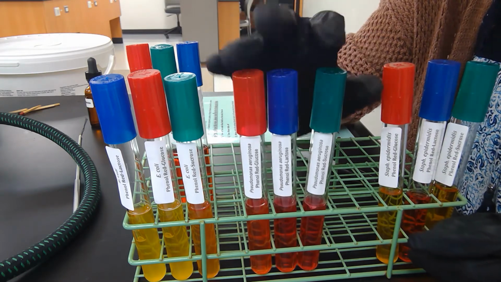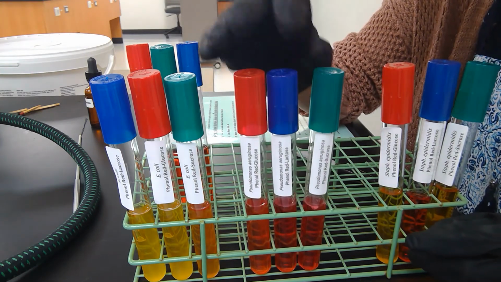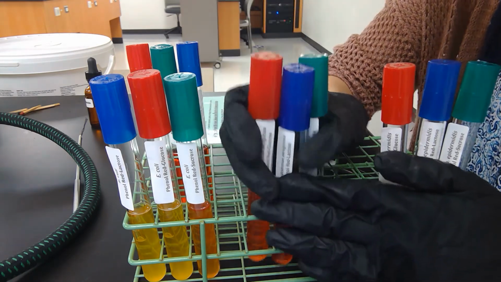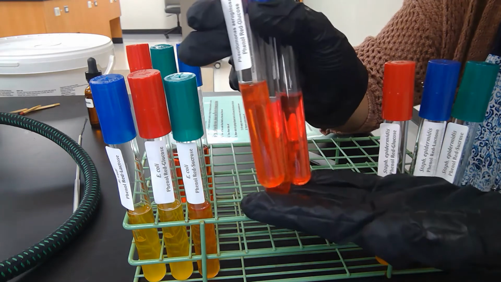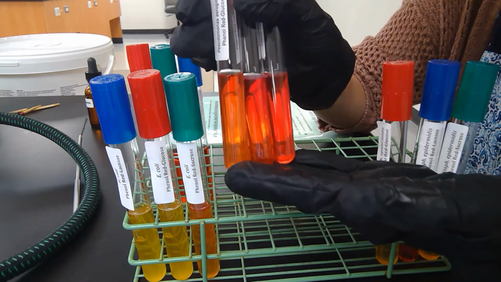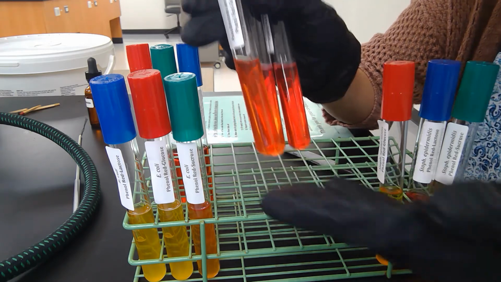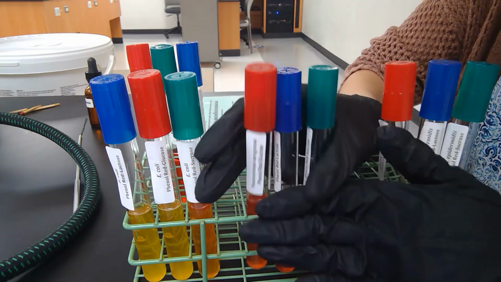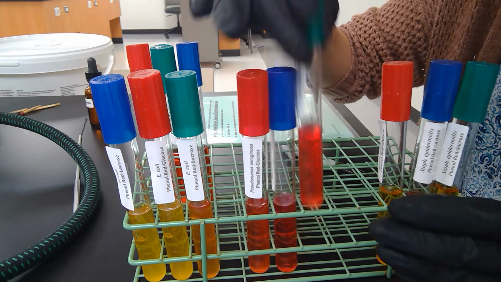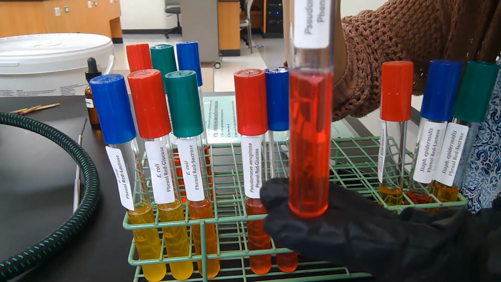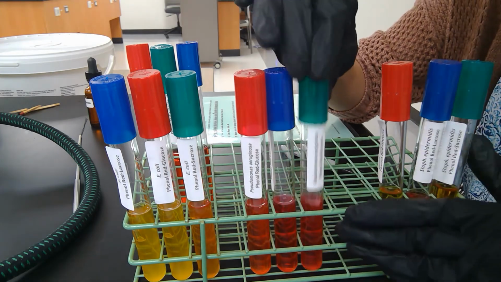Peptone is a source of nitrogen, and that nitrogen breakdown is going to cause the pH to increase. With Phenol Red, if the pH increases, it changes to more of a fuchsia or pinkish color. And so that's why we see a more reddish or pinkish color coming from the Pseudomonas aeruginosa.